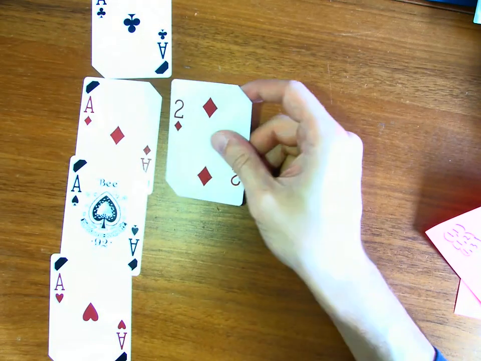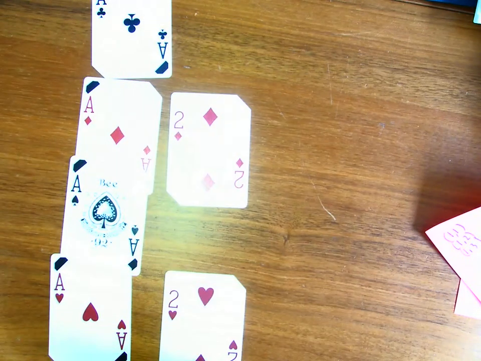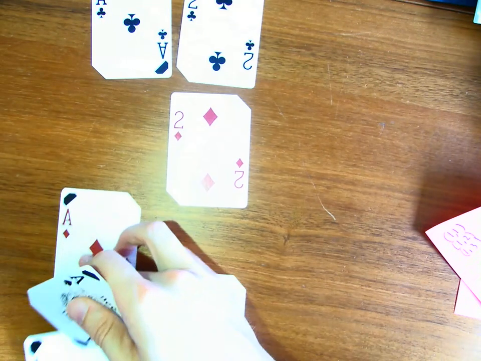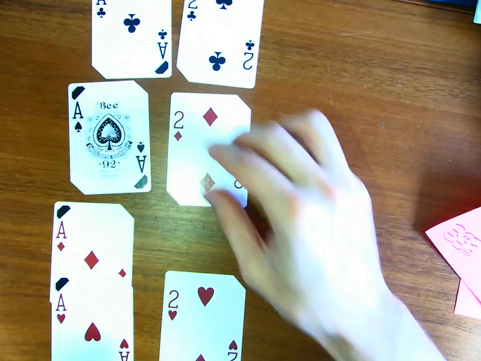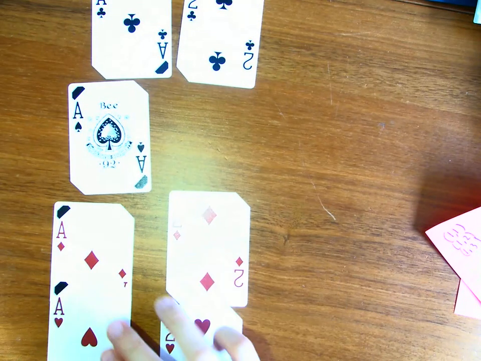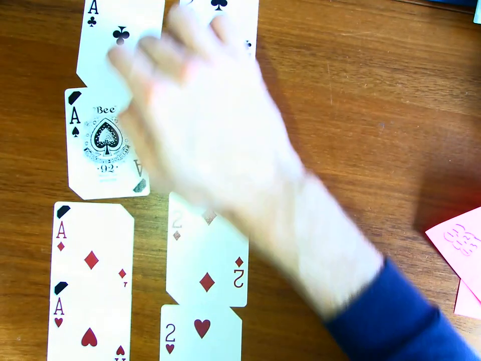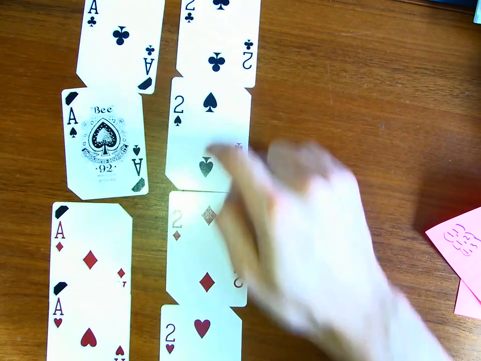So what about the twos? Well, you have a two of diamonds, a two of hearts, a two of clubs. Let me actually just organize this by color. So let me have the blacks over here. Okay, and spades over here. Notice that you have aces, right? So you have four aces, you have four twos.